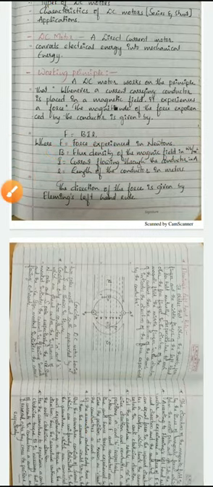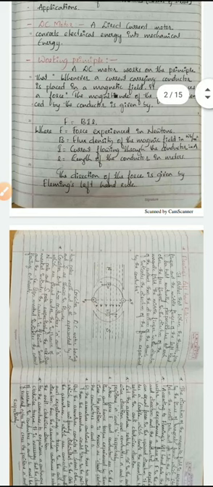Next is the current flowing through the conductor, because we are going to place a current carrying conductor, and that current is measured in amperes. Last is L, the length of the conductor in meters. So F is equal to BIL.